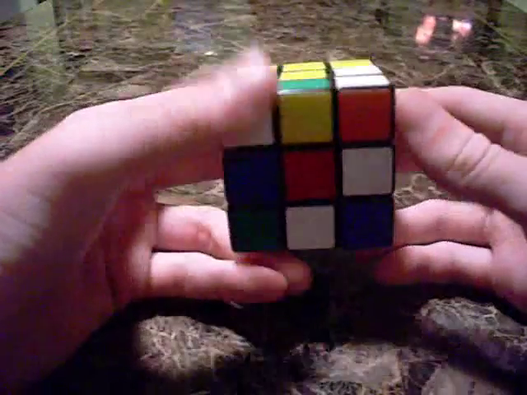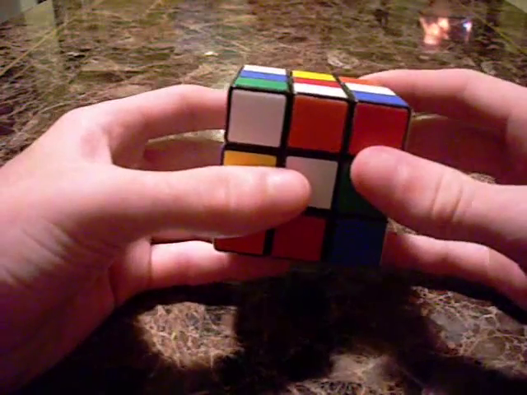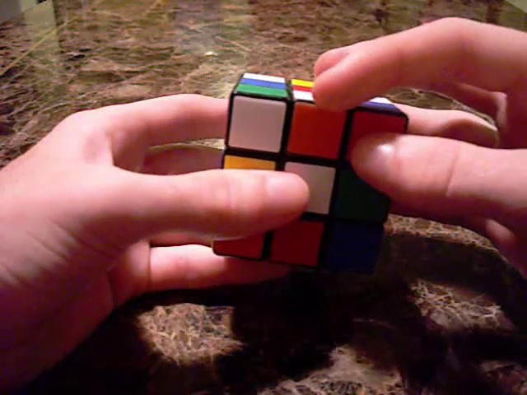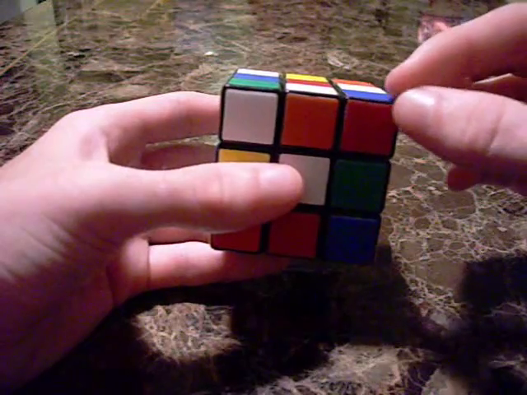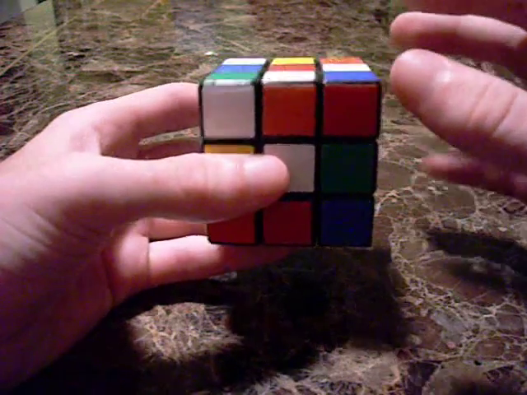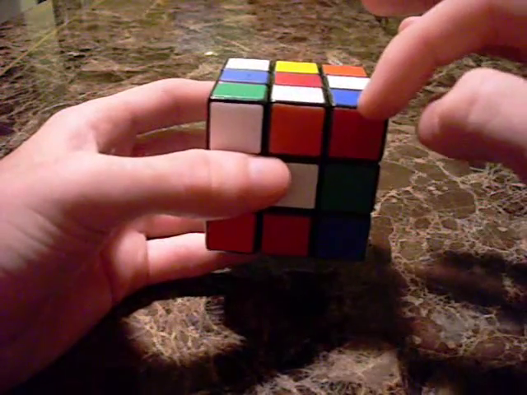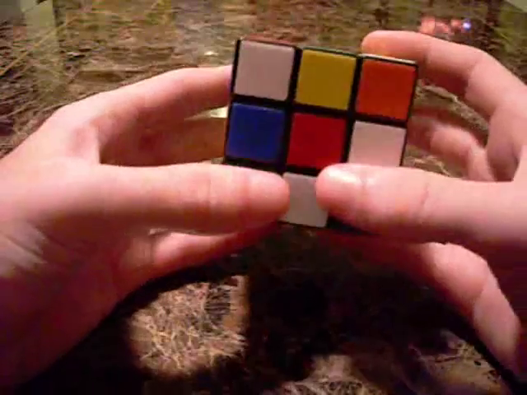Okay, so we're going to go back to the scrambled cube, and what we're going to be doing is moving the edges, which are these pieces right here. These are the corner pieces, by the way, so you have 1, 2, 3, 4, 5, 6, 7, 8 corner pieces on the cube, and you have a bunch of edges. So these are the edges, these are the corner pieces, just for future reference.